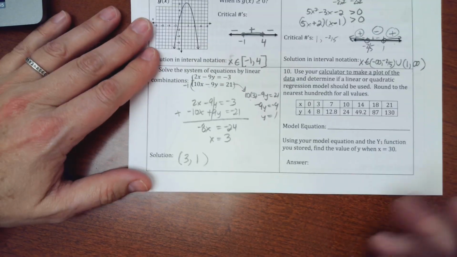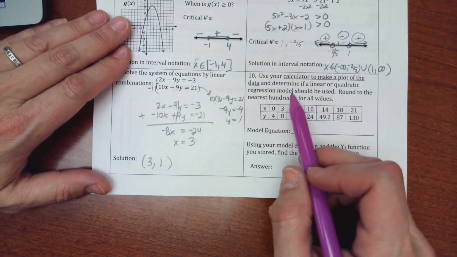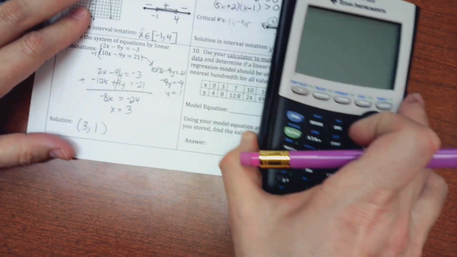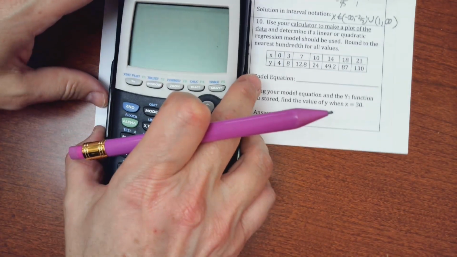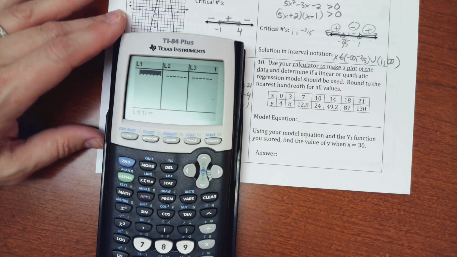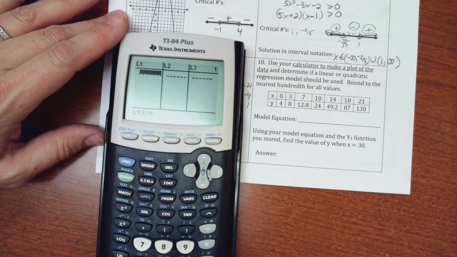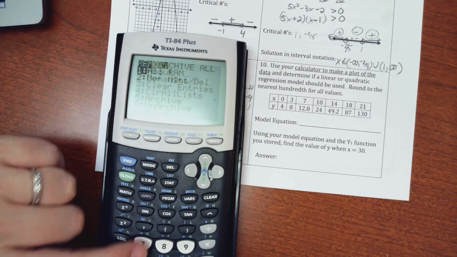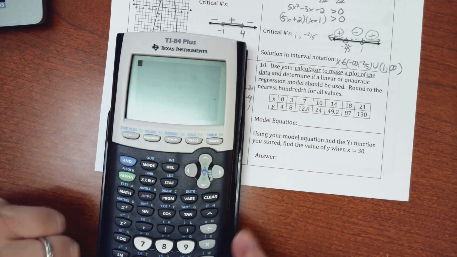Okay. Alright, use my calculator to make a plot of the data and determine if it's linear or quadratic. So I'm going to need to look at a picture. Alright, so my x's and my y's. So let me see if I have anything in here. I don't. But if I did, I would do second plus 7, 1, 2 to clear. Alright, actually let me just do that, because I don't know if I have other stuff.